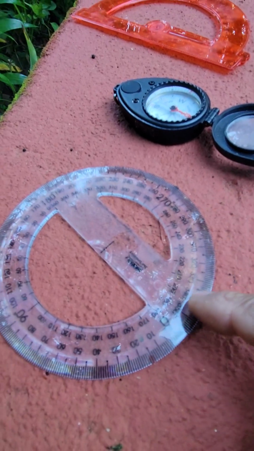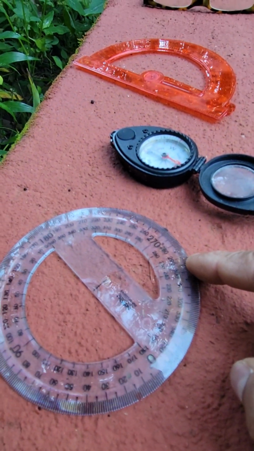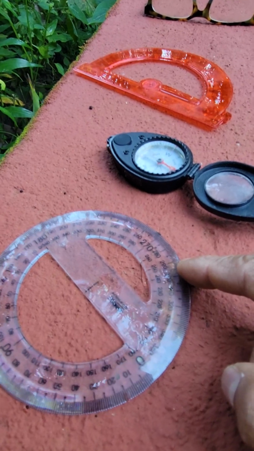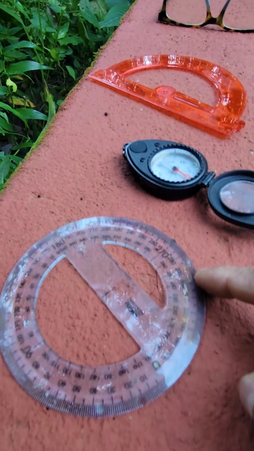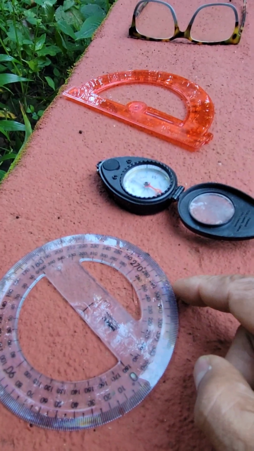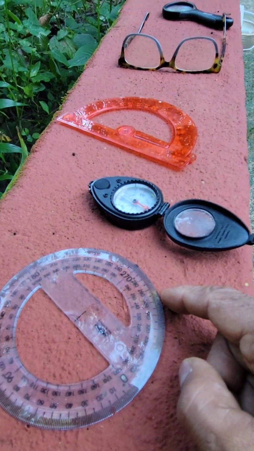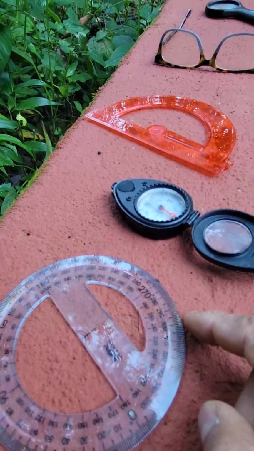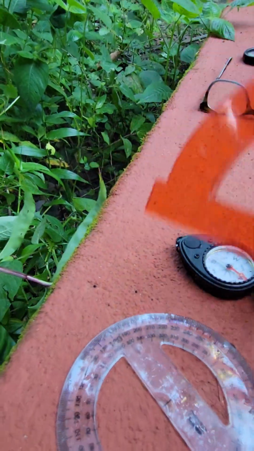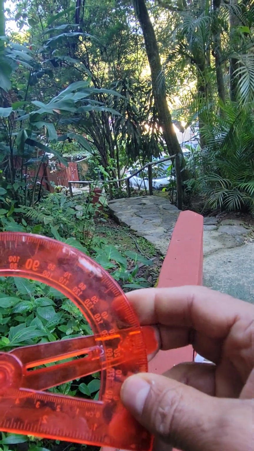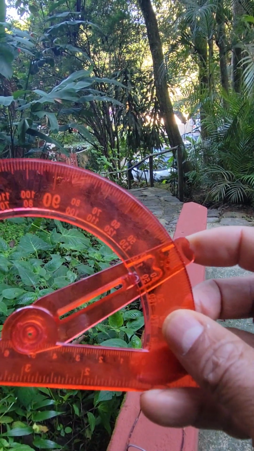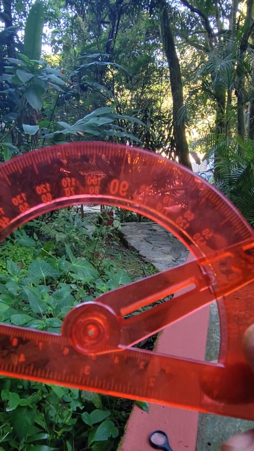So this is actually northwest, a little bit northwest, but it's northwest. Okay, so that gives me my first number. My azimuth is 290 degrees. And then the next thing is I need to look at my altitude. Well, this kind of protractor can give you that, because it's got this other thing that you can put here to determine the altitude.